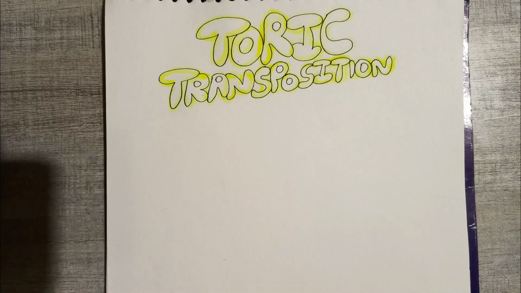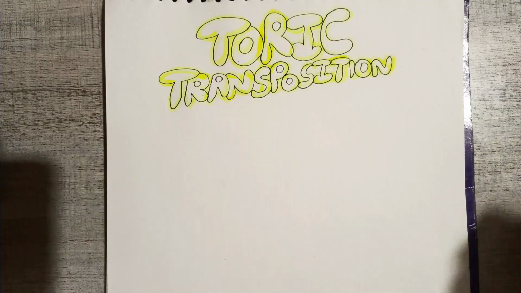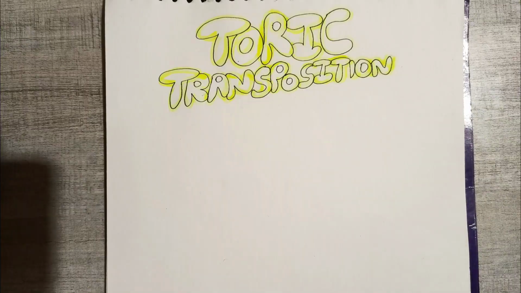In this video, we are going to discuss toric transposition. Why do we do toric transposition? Number one, to convert a prescription into a more suitable format according to the patient's need. And number two, to convert a lens prescription into a specific manufacturable form, allowing the laboratories to create accurate lenses.